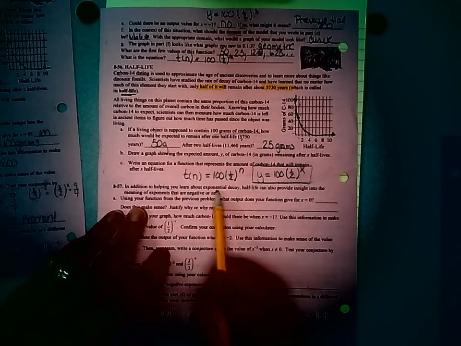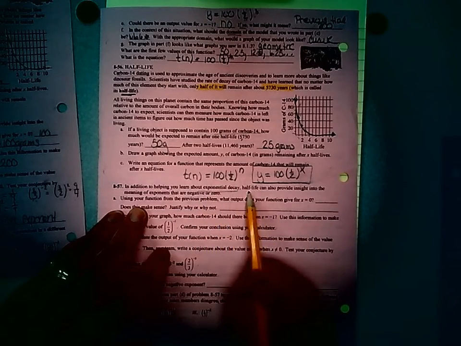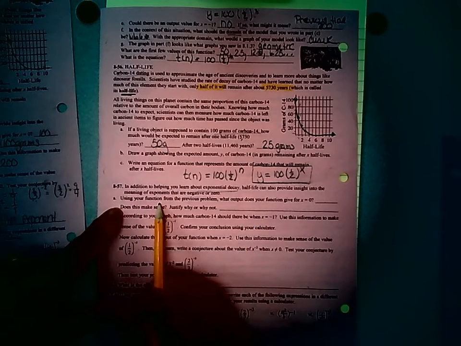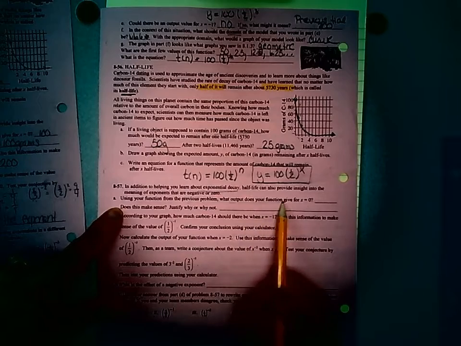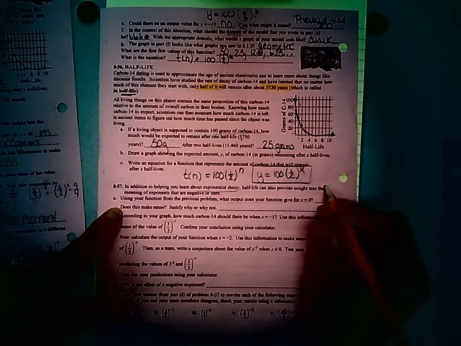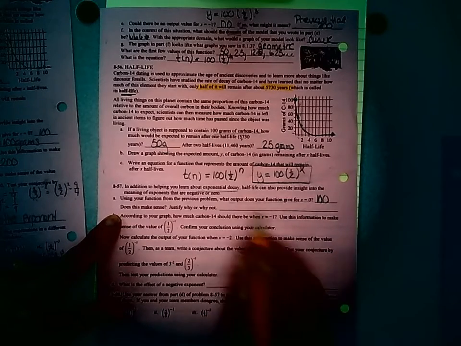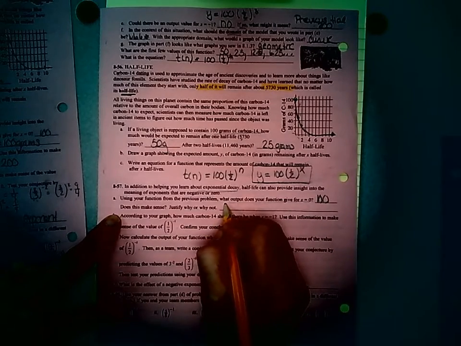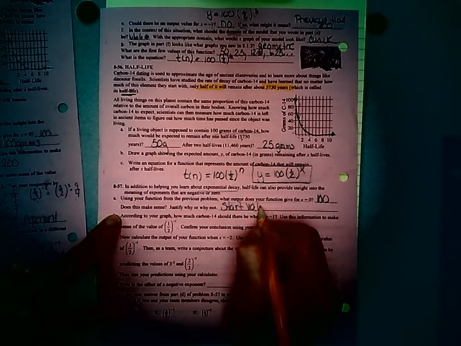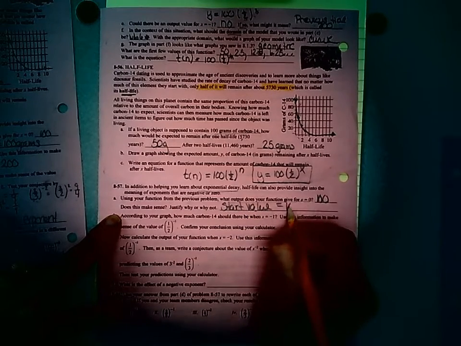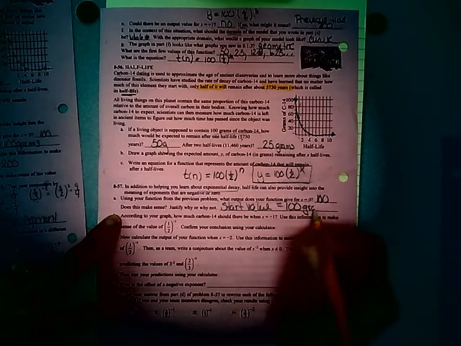When we look at the exponential decay and we're using the function from the problem, what output do we get when x equals 0? We are going to get an output of 100. It makes sense because our start value, in this case, was 100 grams of carbon.